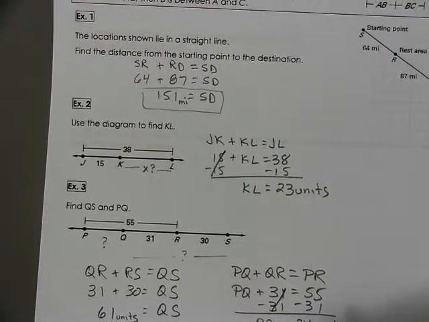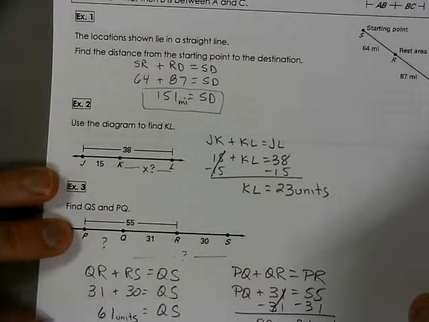Again, we write down the word units because we're not sure if this is meters or centimeters or what that length may be.